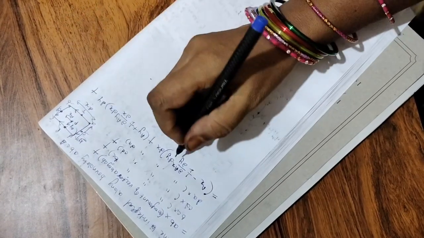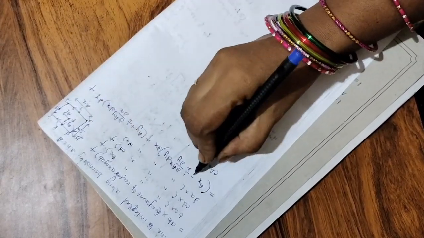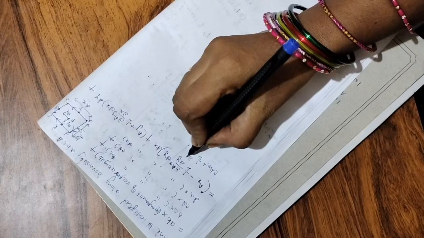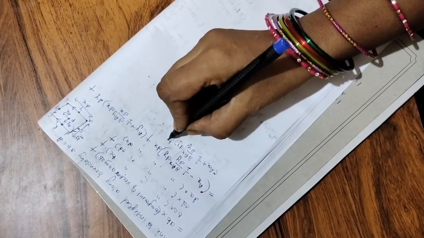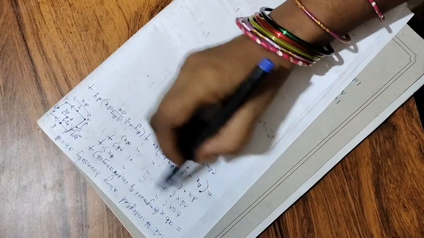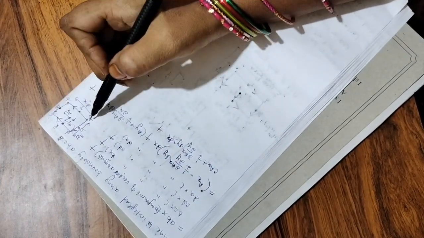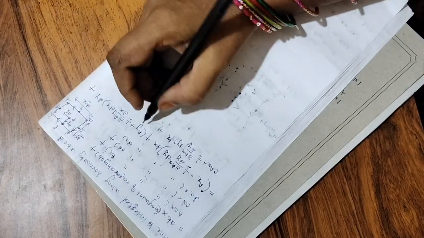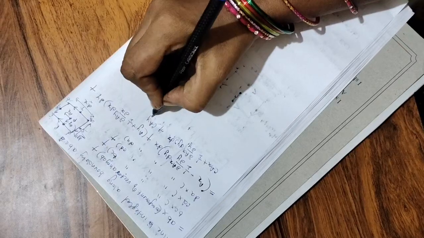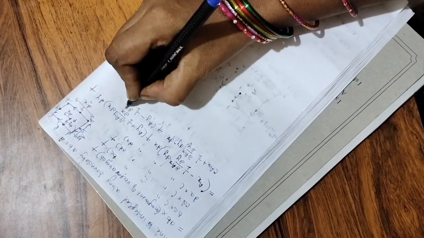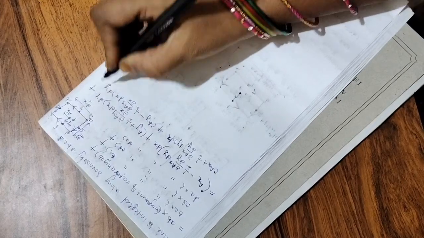Right? Plus, now CD: Ax plus half ∂Ax/∂y dy, into dx. CD is equal to AB is equal to dx. Similarly, CB is equal to DA is equal to dy. Now next, along DA, instead of plus we will get minus: minus half ∂Ay/∂x dx into dy.